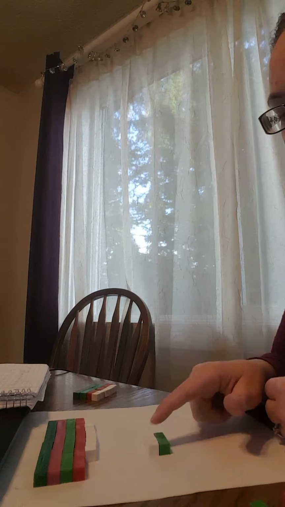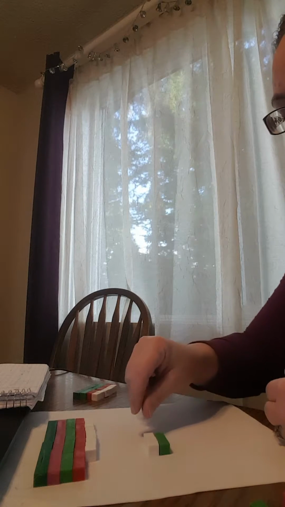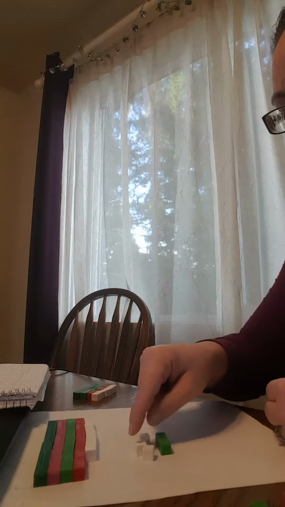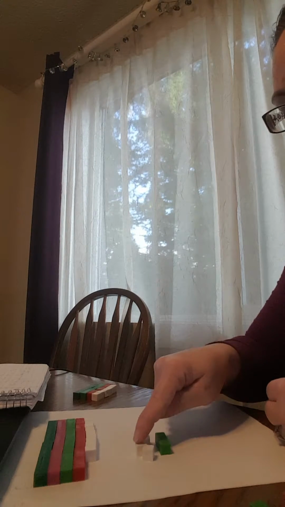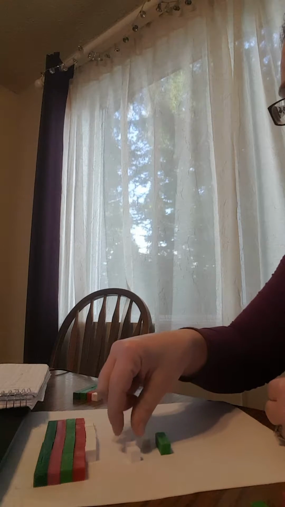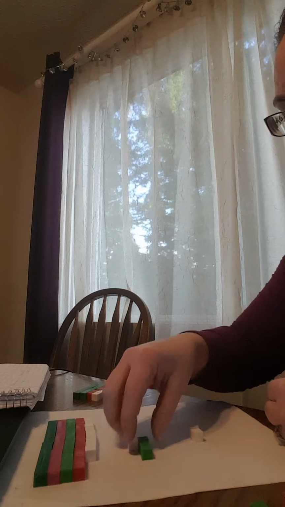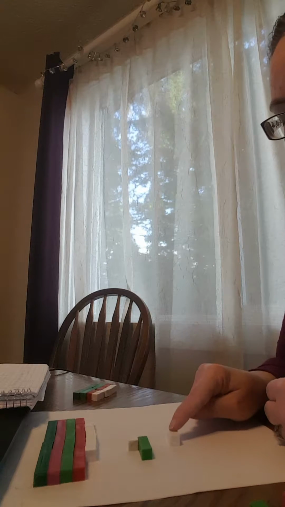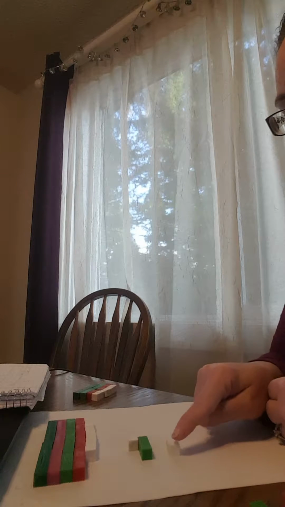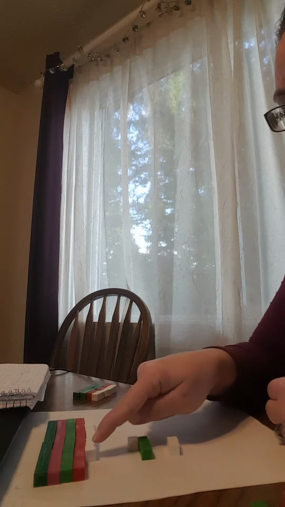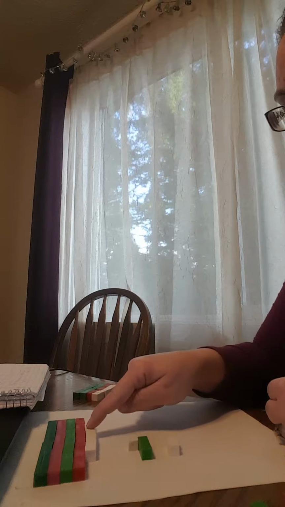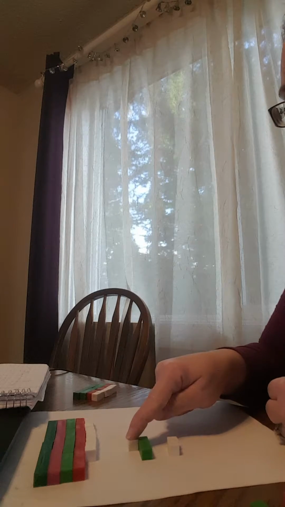So what is 2/3 of 1/4? So we're going to do this. 2/3. So we know this is 1/3 of 1/4, 2/3 of 1/4, and 3/3 of 1/4. So we're going to take 2. So 2/3 of 1/4 is the same as 2 out of 1, 2, 3, 4, 5, 6, 7, 8, 9, 10, 11, 12.